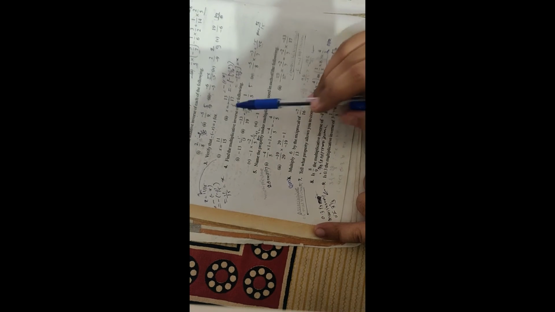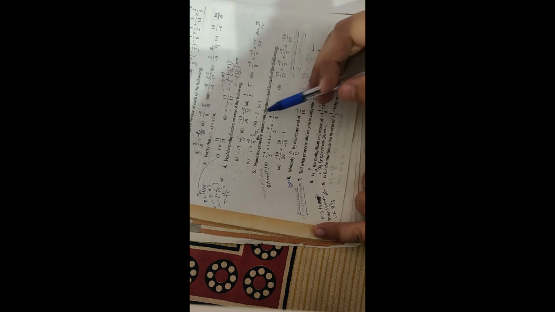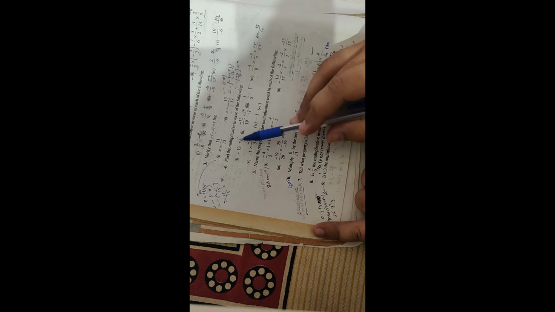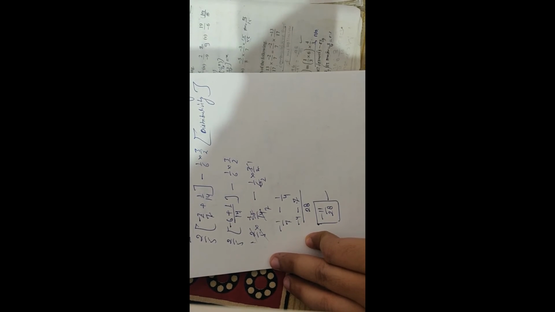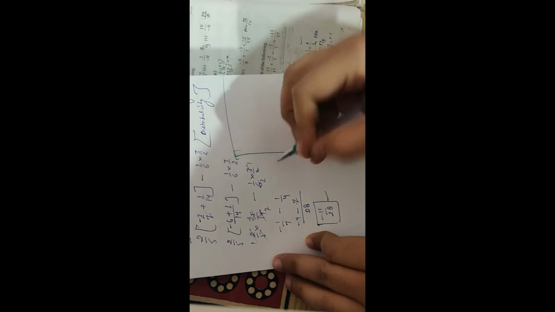Find the multiplicative inverse. Multiplicative inverses are nothing but the reciprocals. So the multiplicative inverse of minus 13 is 1 upon minus 13. Minus 13 upon 19. Yes, you guessed it correct, 19 upon minus 13. Well, we will have an example of this one.